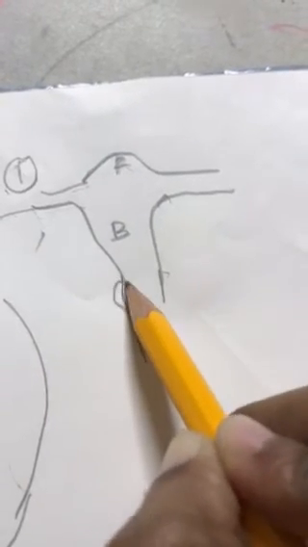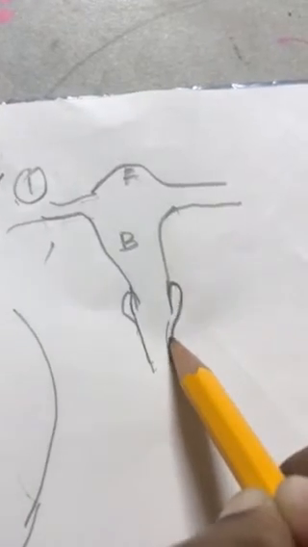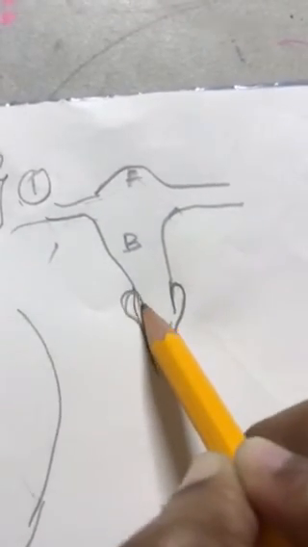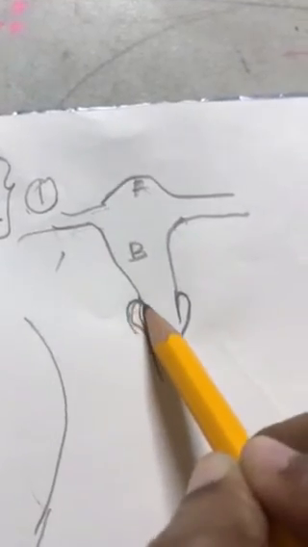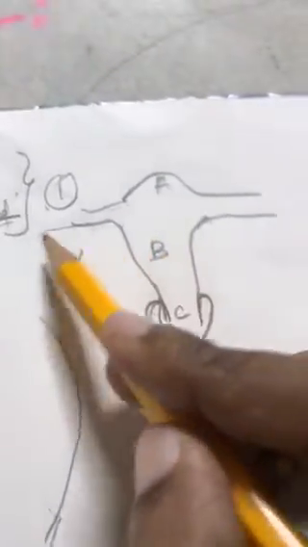When you draw the vagina, one part of it goes up. This is called the supravaginal part of the cervix. So these are the parts of the uterus, and this is the fallopian tube.